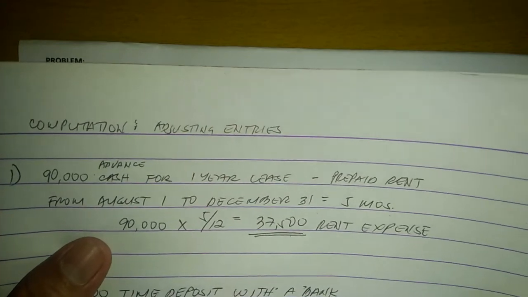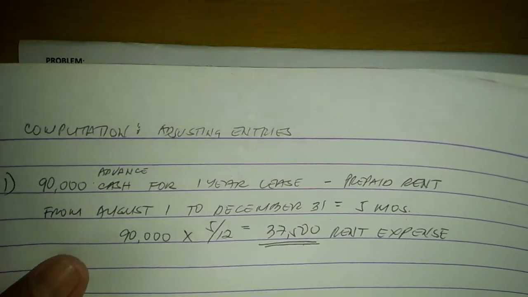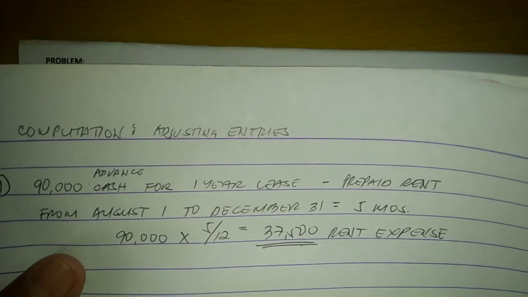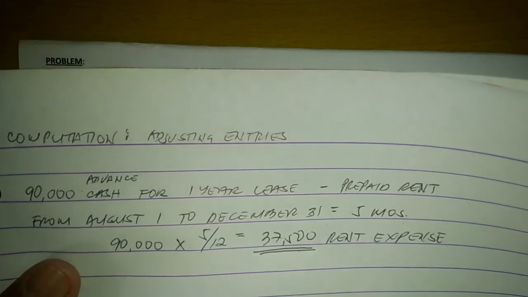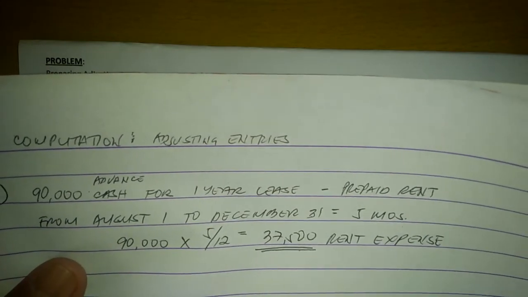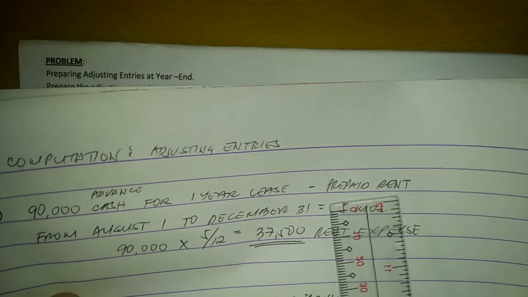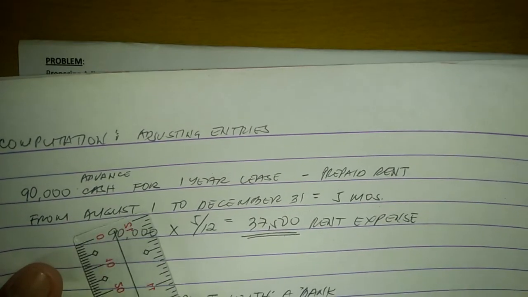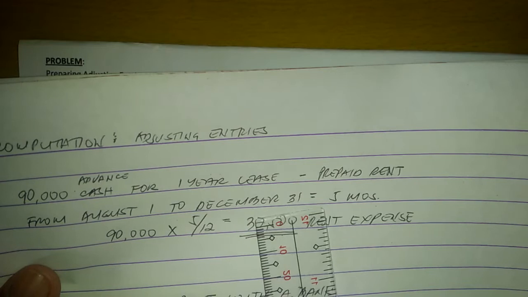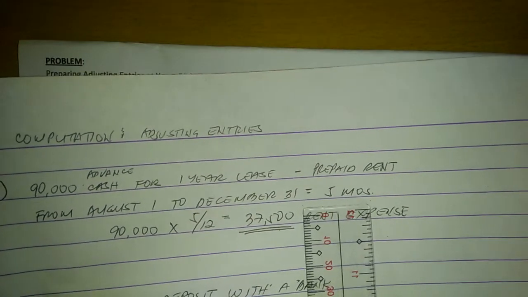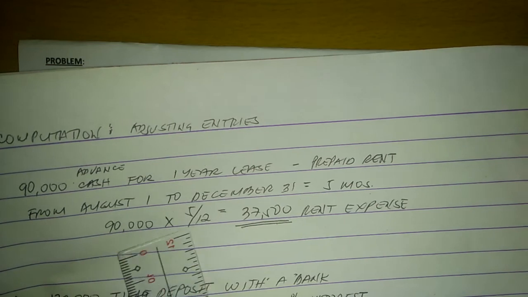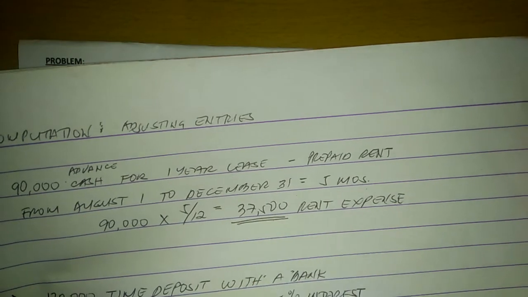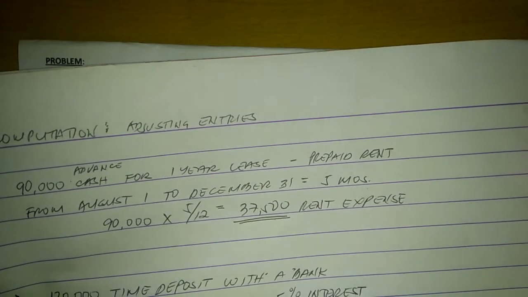Okay, computation. Adjusting entry number 1: the 90,000 cash advance for a 1 year lease was entered as prepaid rent. From August 1 to December 31 is a 5 month period. Compute: 90,000 multiplied by 5 over 12 is 37,500. Rent expense.